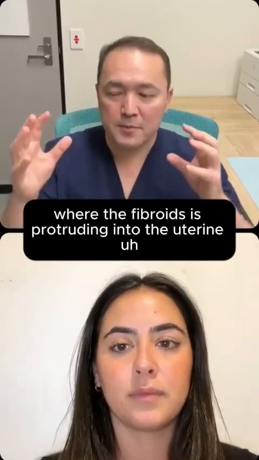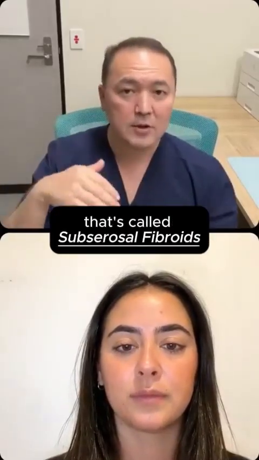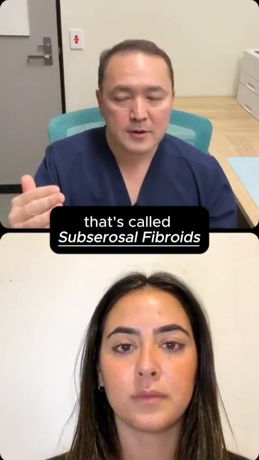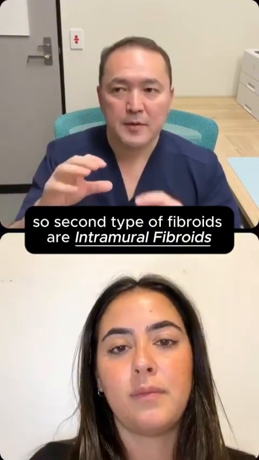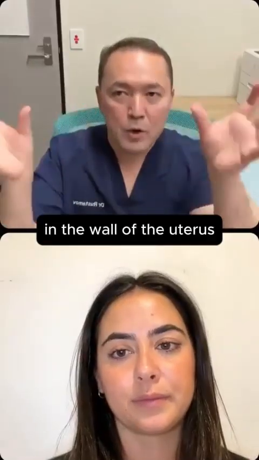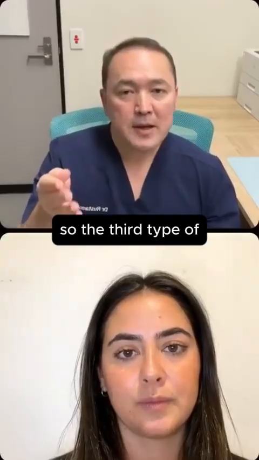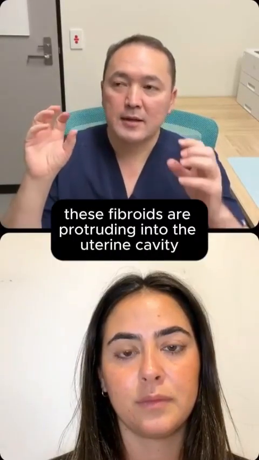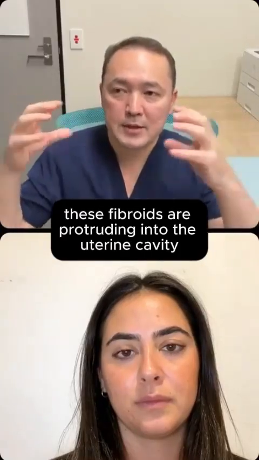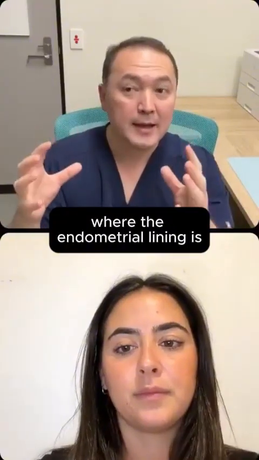Subserosal, where the fibroid is protruding into the pelvic cavity from the outside surface of the uterus. That's called subserosal fibroids. The second type are intramural fibroids, where the fibroid is growing right in the wall of the uterus, in the muscle layer. The third type are called submucosal fibroids. These fibroids are protruding into the uterine cavity where implantation should take place, where the endometrial lining is.